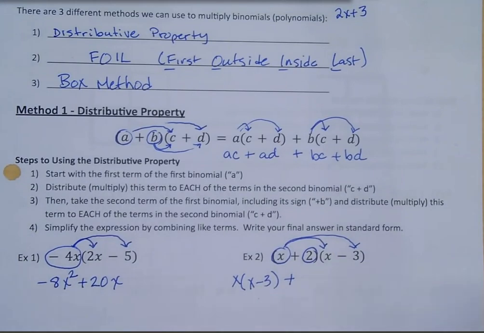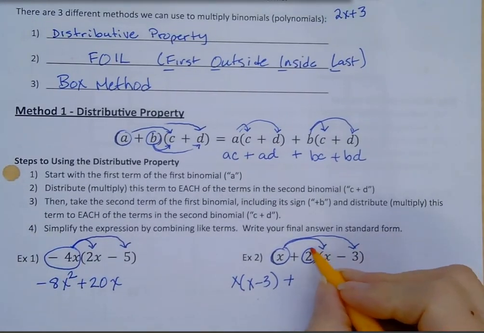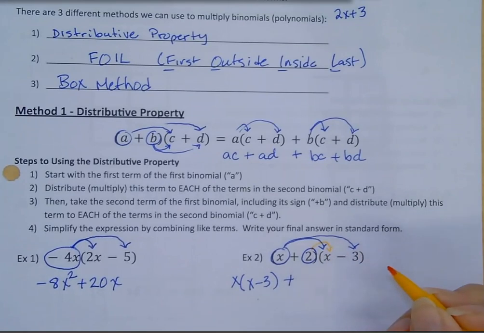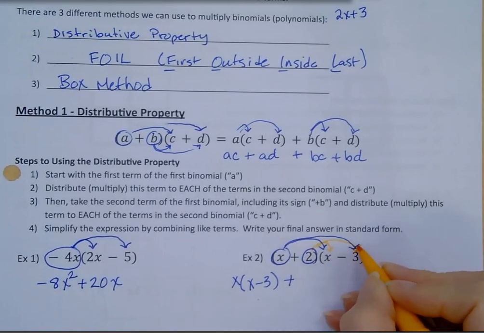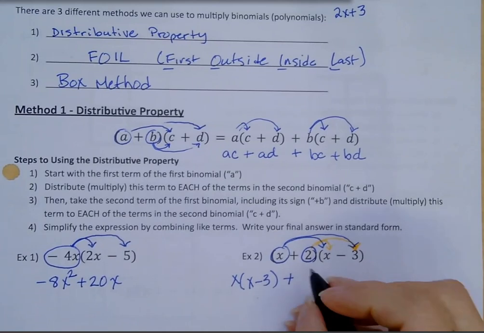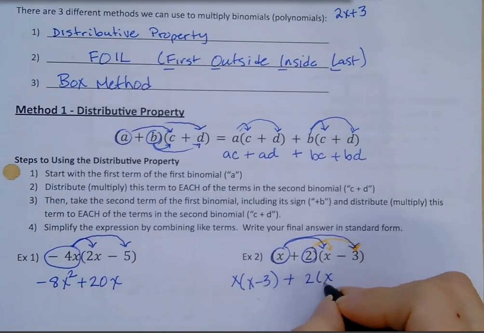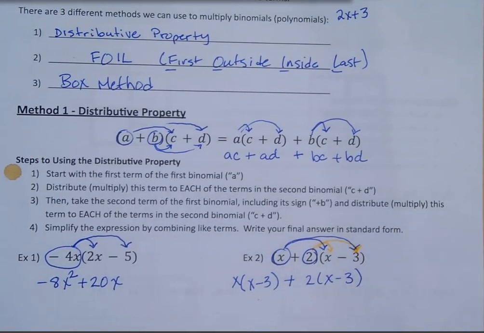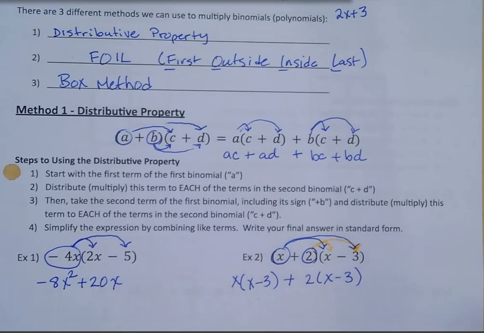Just for kicks, I'm actually going to use a second color. My second term, that 2 times the first term and then the second term, in my binomial. Okay, so my second term is 2. I'm going to multiply 2 times x minus 3. Okay, so now I just have two different distribution problems.